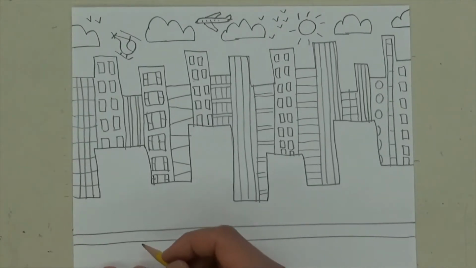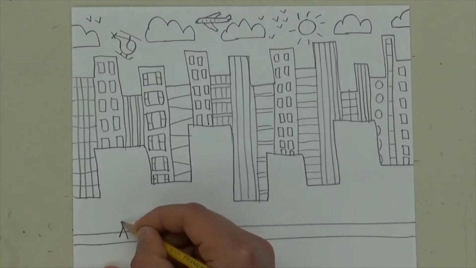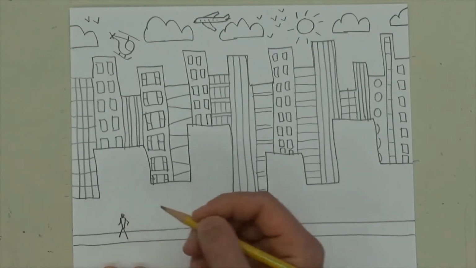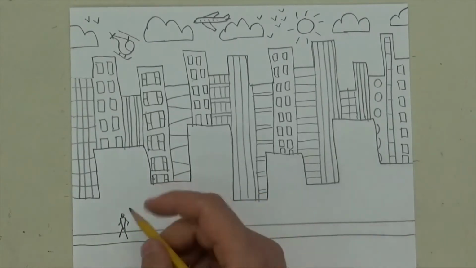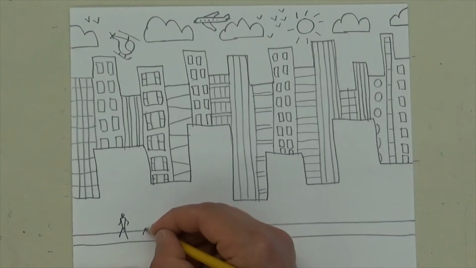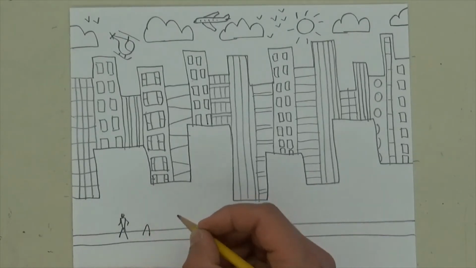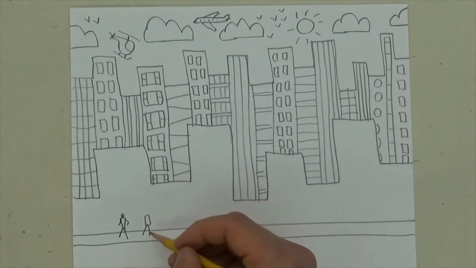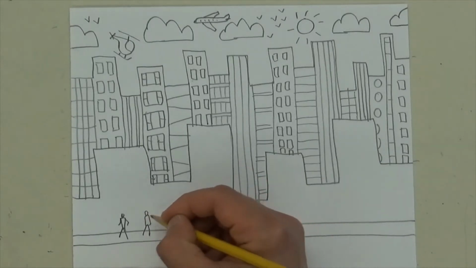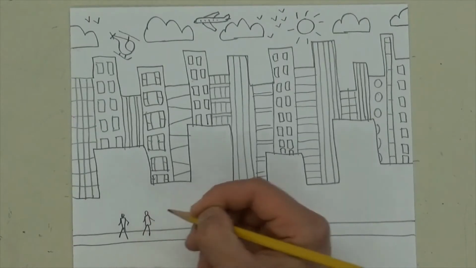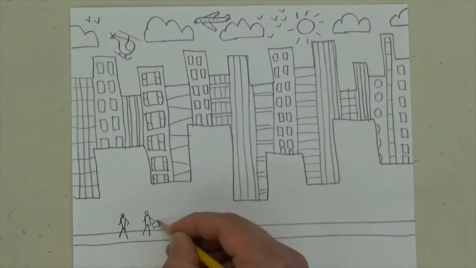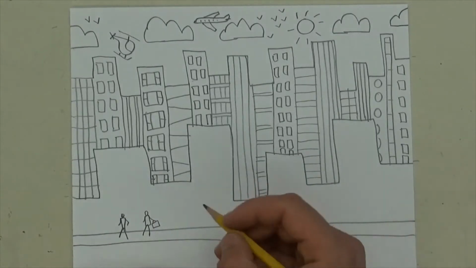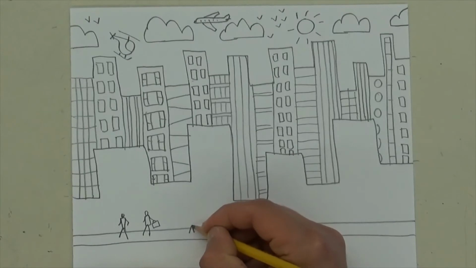And you could have people walking. There's lots of people in the city. Rochester has 200,000 people in it. That's a lot. So I'm going to draw more than one person walking here. And I do sticks for the arms and legs, a rectangle for the body, and a circle for the head. And they could be holding things, maybe like a bag or a briefcase or something, like they're going to work. You could have kids walking to school.